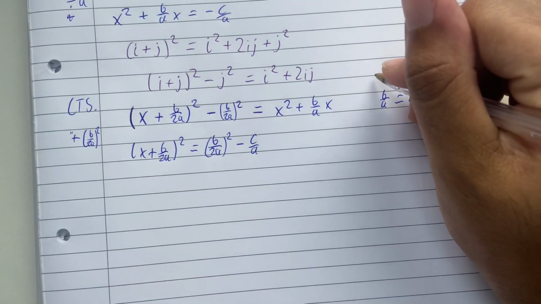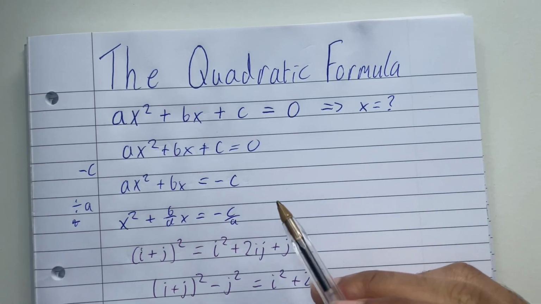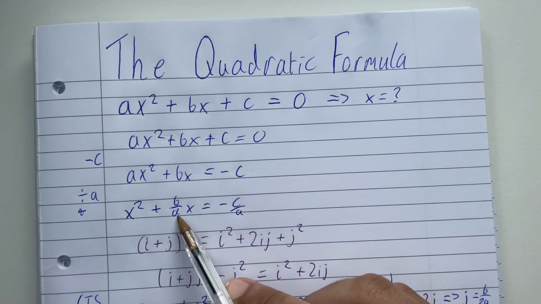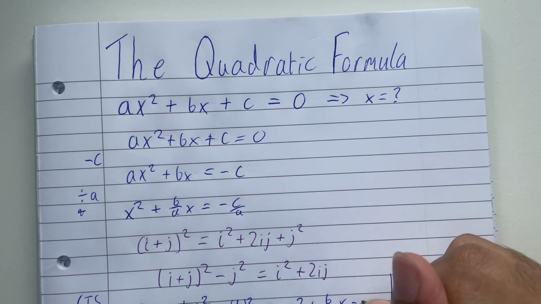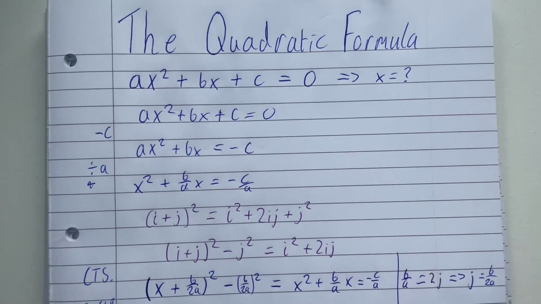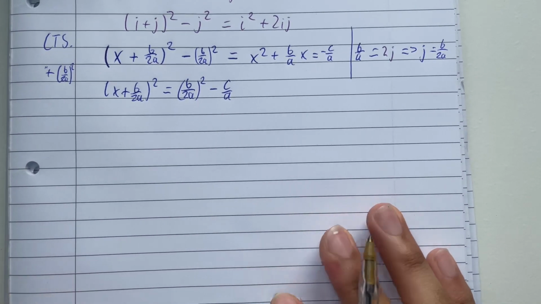So, remember from up here that x squared plus b over ax is equal to negative c over a. So I'm just going to write that here, so it's easier to follow.